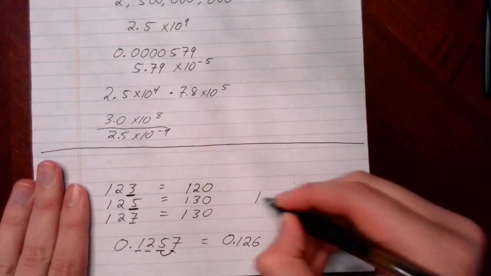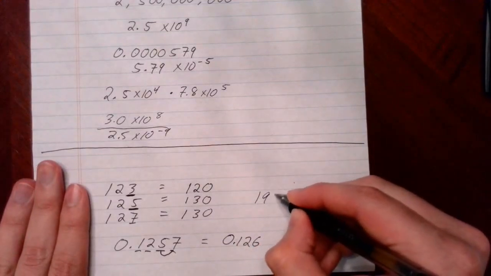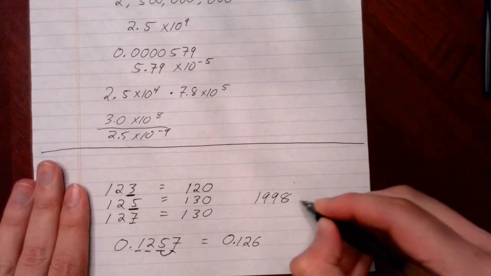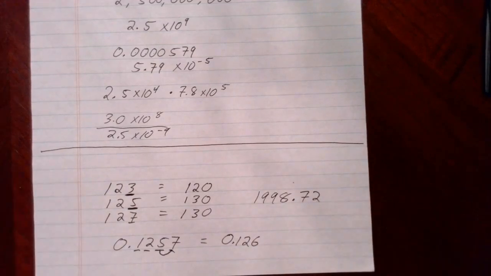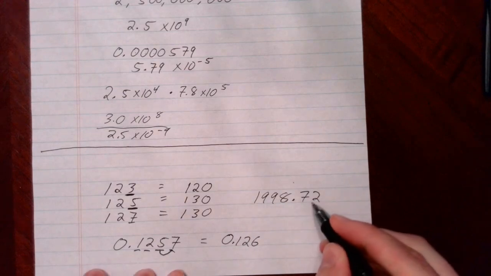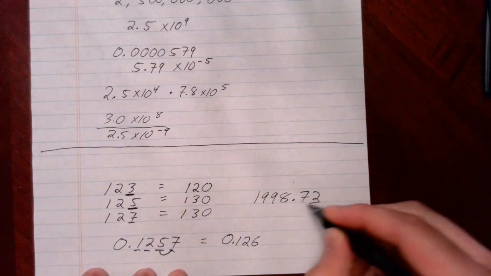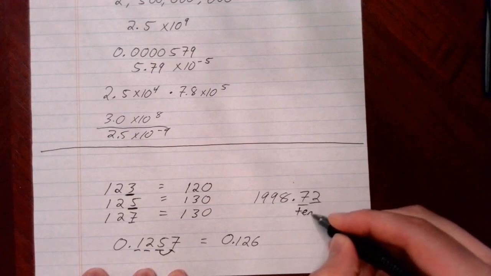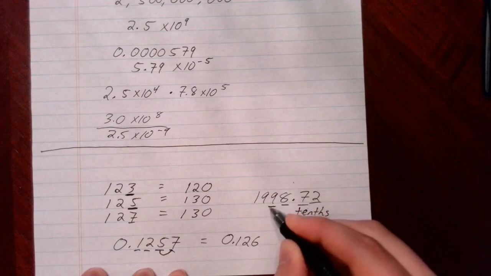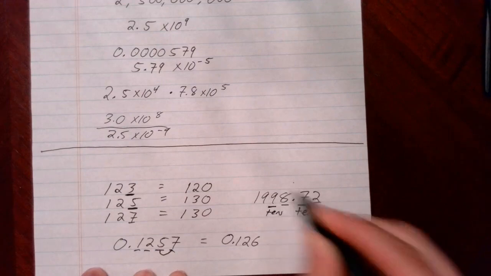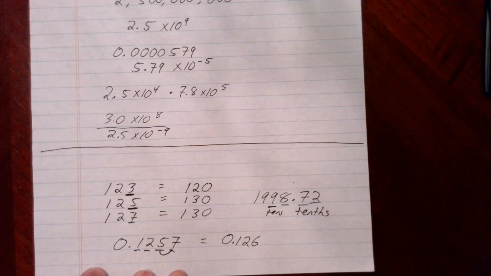So now let's look at one more example here. Let's say I have 1998.72. So let's say I want to round this to the nearest tens place. So this will be the tenths, the hundredths. This will be the tenths, T-E-N-T-H-S. This will be the ones. This will be the tens place. So I want to round to that place right there.